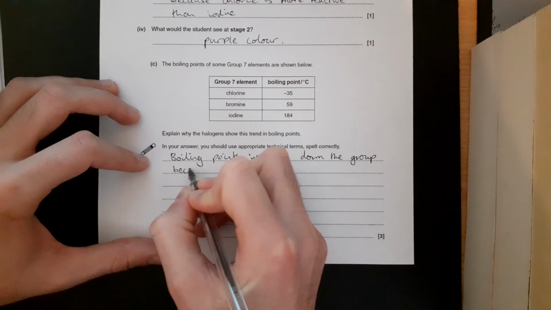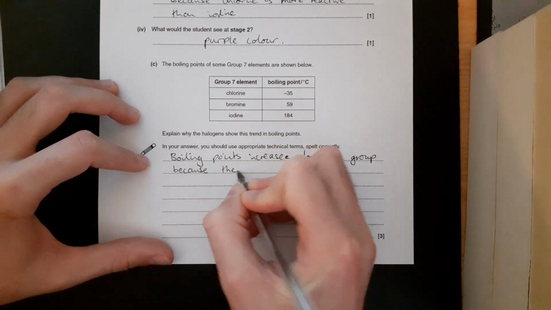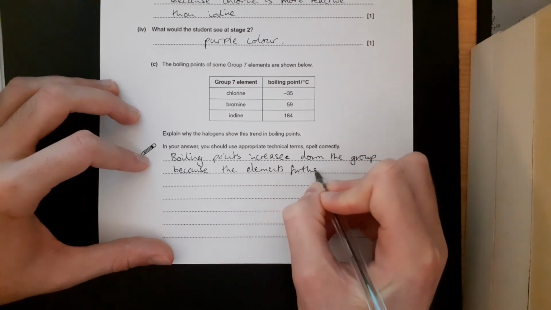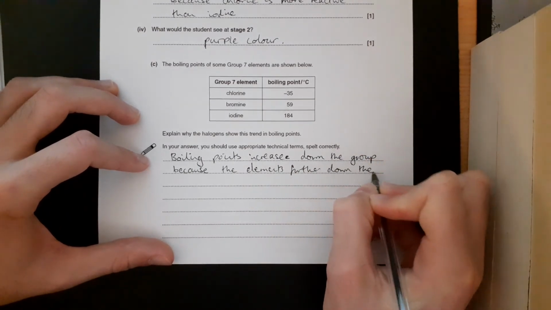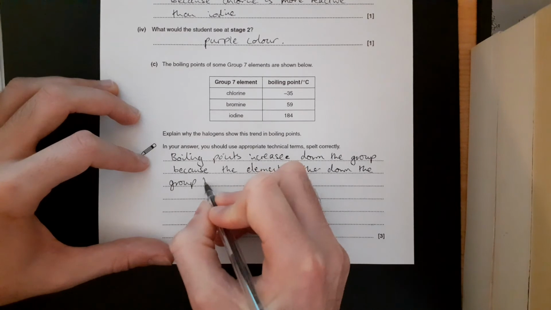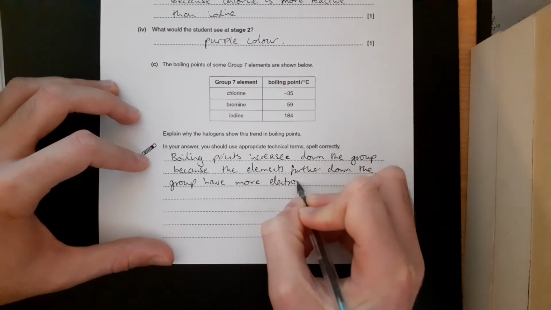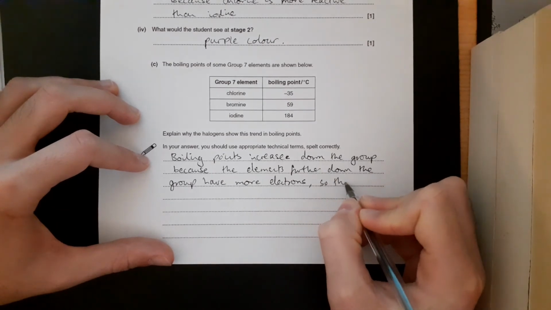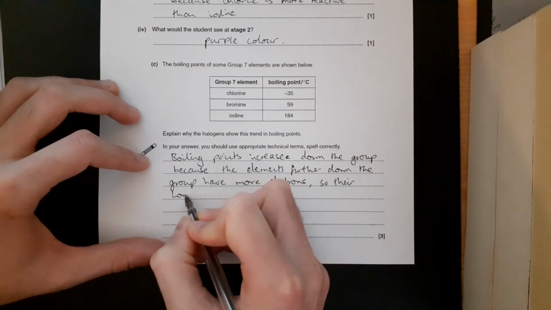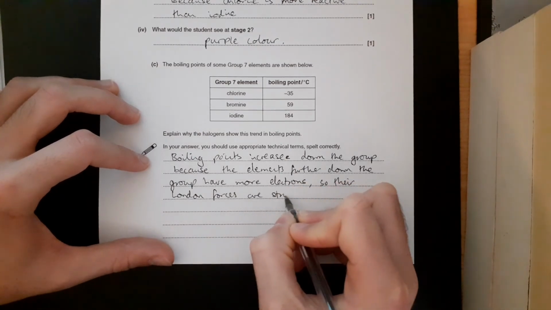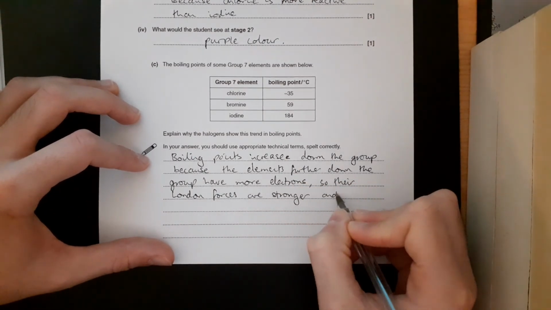This is because the elements further down the group have more electrons, so their London forces are stronger, and require more energy to overcome.